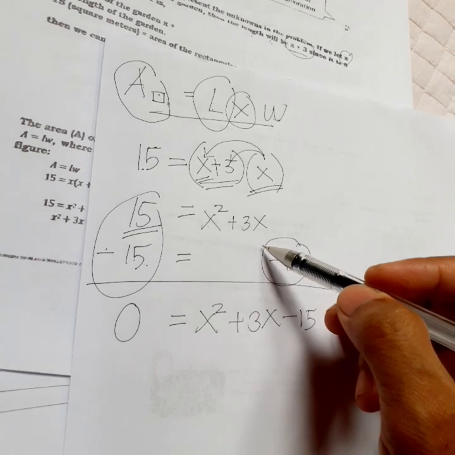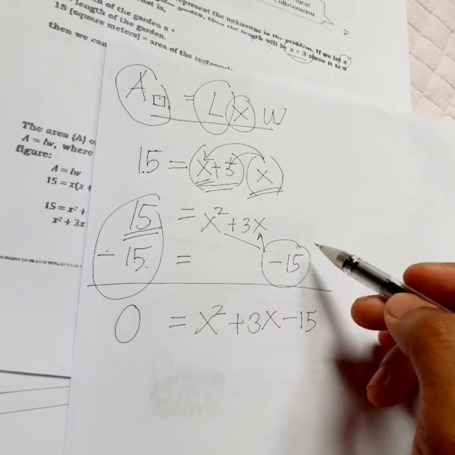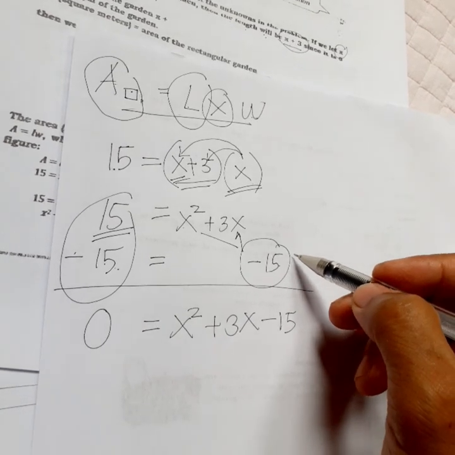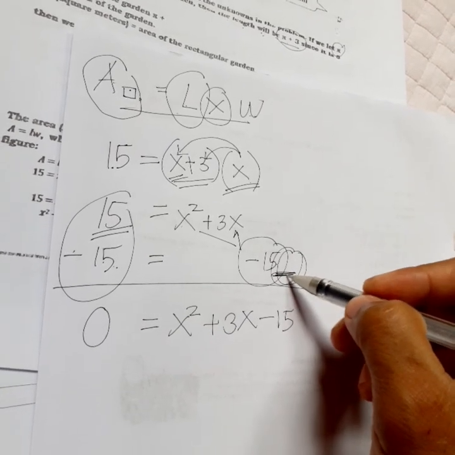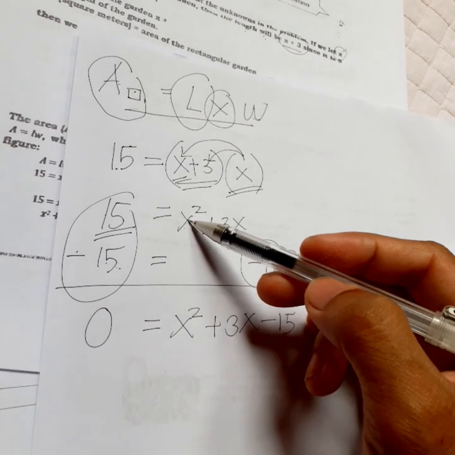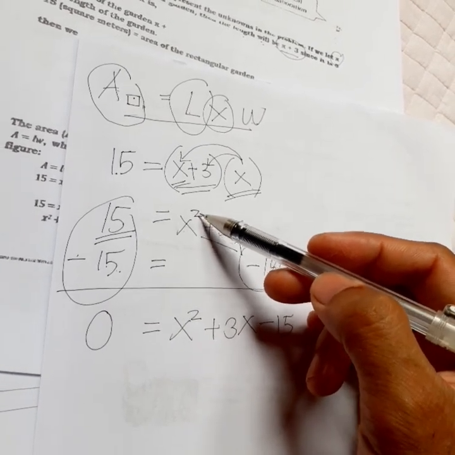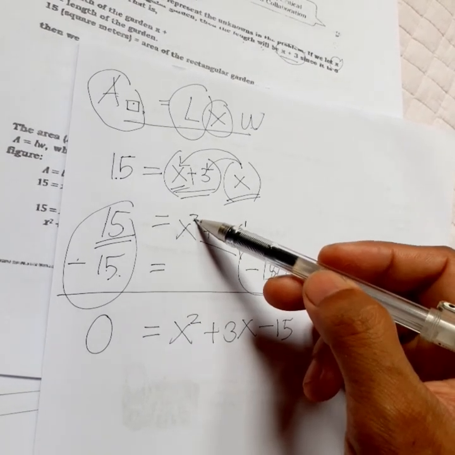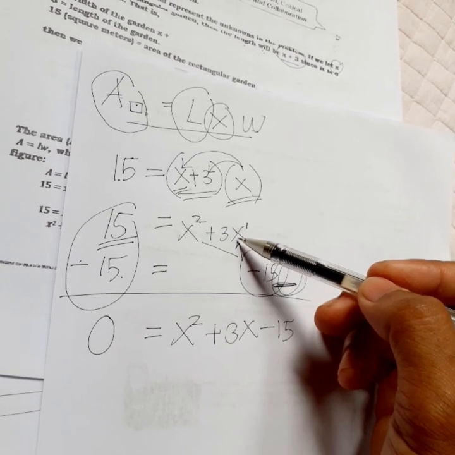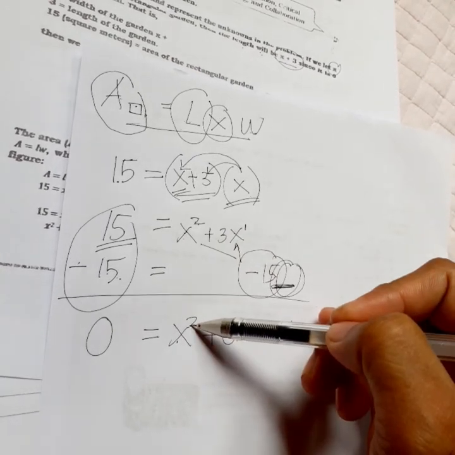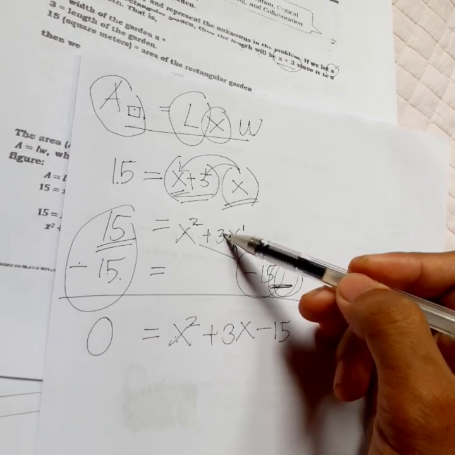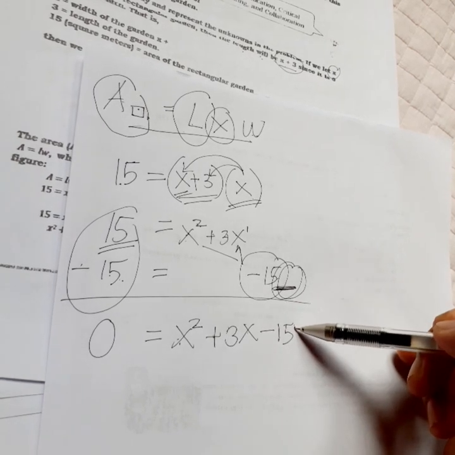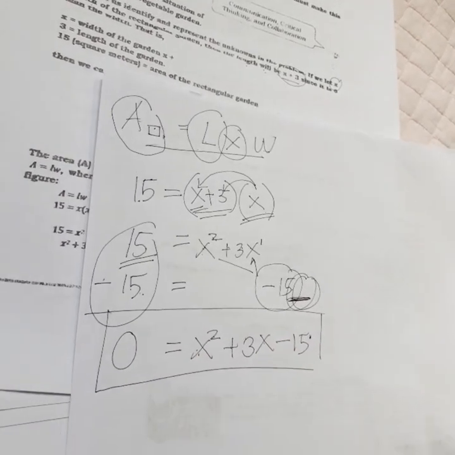Sir, why is this not combined here? Since negative 15 has no variable, no letter, and there is no letter on that side. Is there another x squared here? No. So they cannot be combined. Simply copy x squared plus 3x minus 15. Then we have the answer.